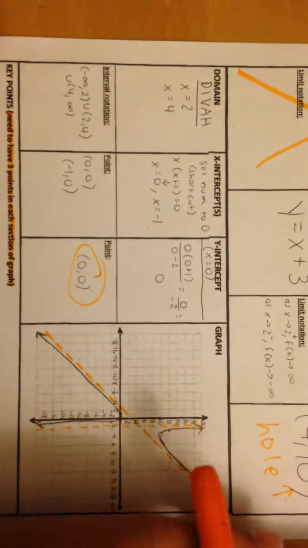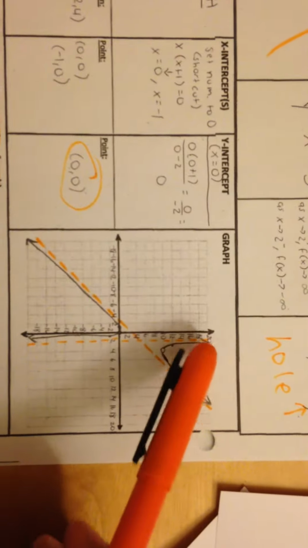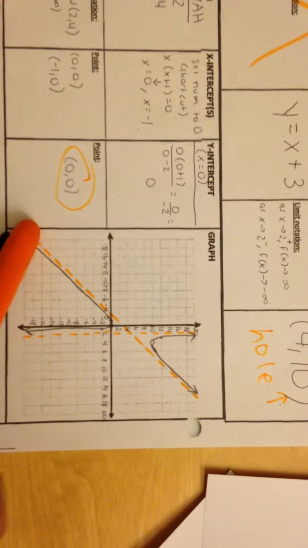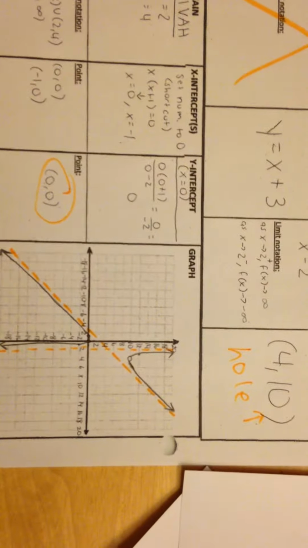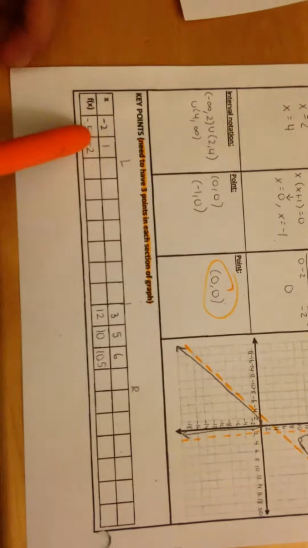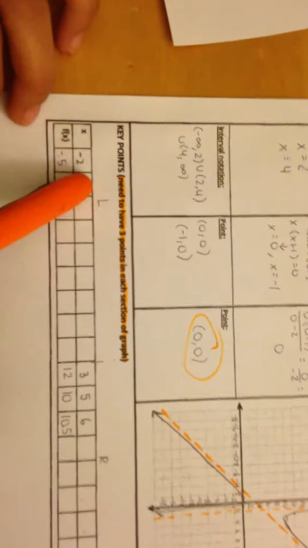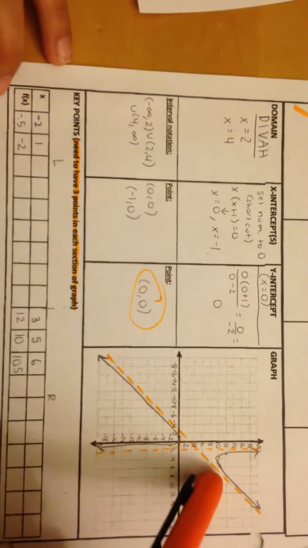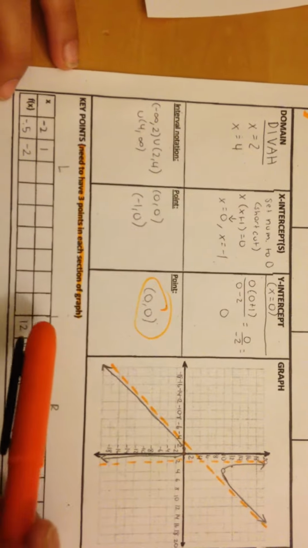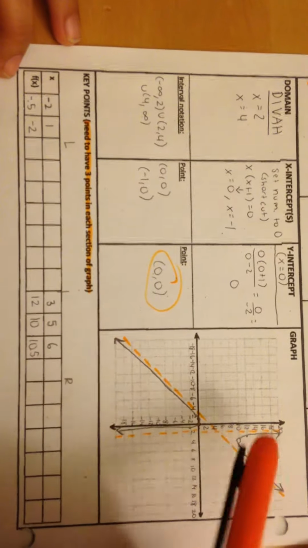Now, last thing we want to do is graph. And as you can see here, I've already graphed our vertical asymptote and our slant asymptote. And I found our numbers for our other points, as you see here. So (negative 2, negative 0.5) and (1, negative 2) for the left side, or left of the vertical asymptote. And on the right side of the vertical asymptote, we have (3, 12), (5, 10), and (6, 10.5).